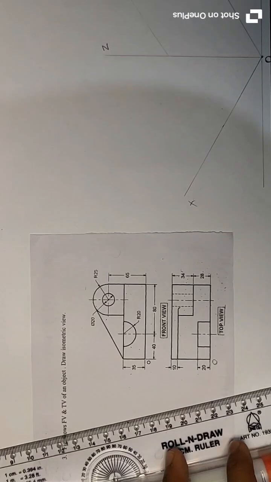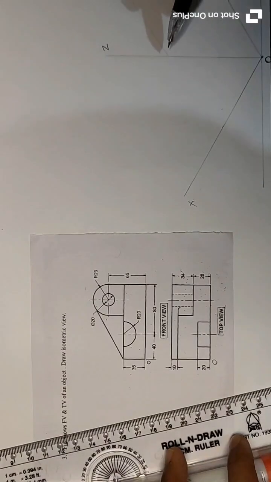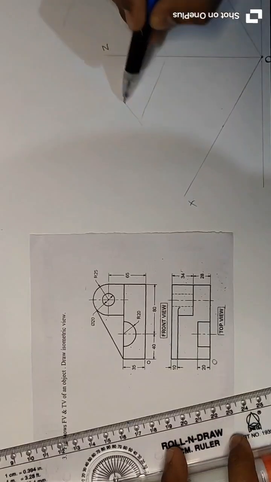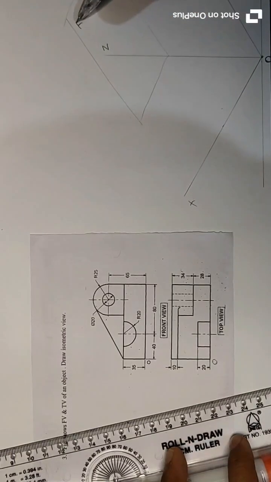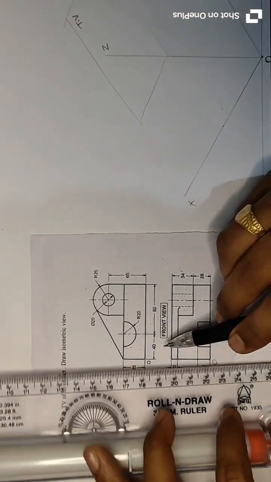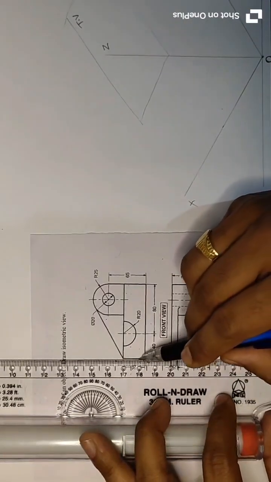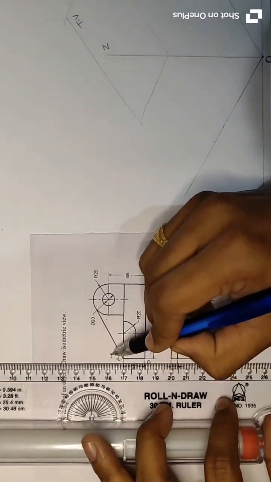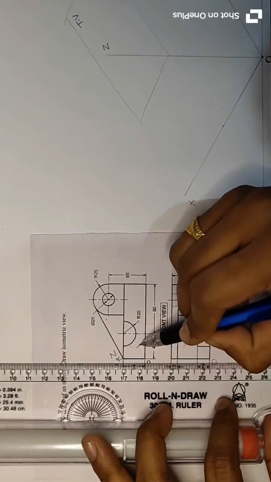This is the plane for the front view, and the top view will be like this. So this is the plane for the top view. In the front view we get the vertical line as the z-axis and the horizontal line as the y-axis.